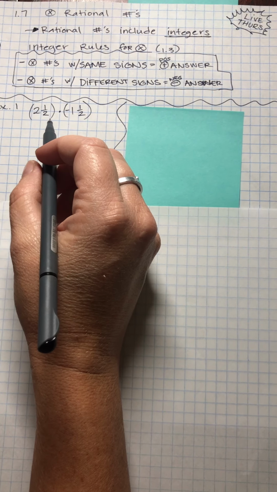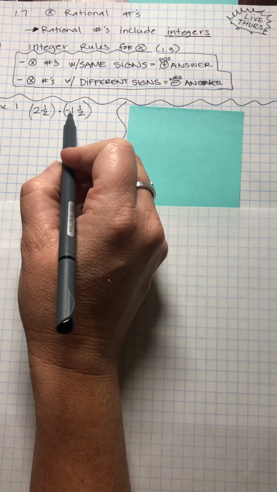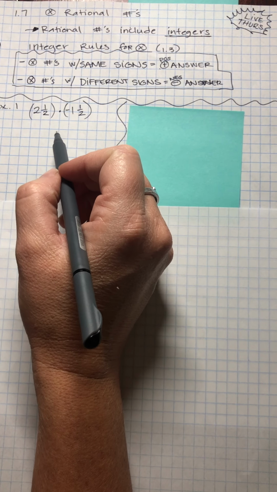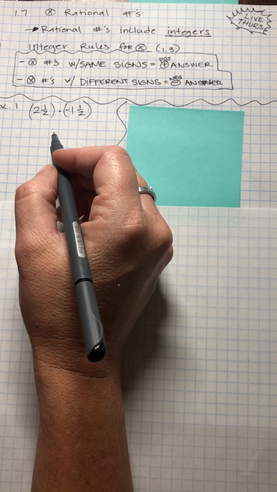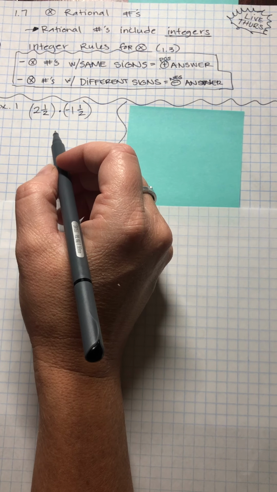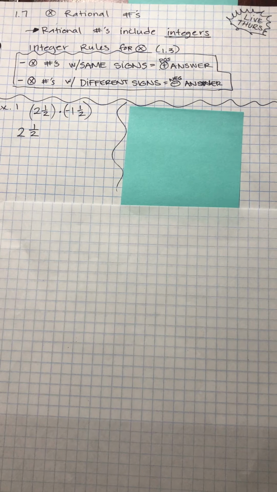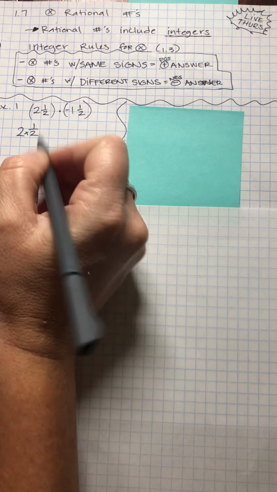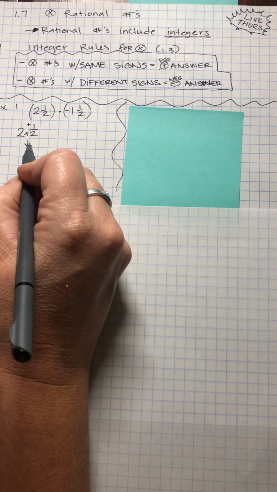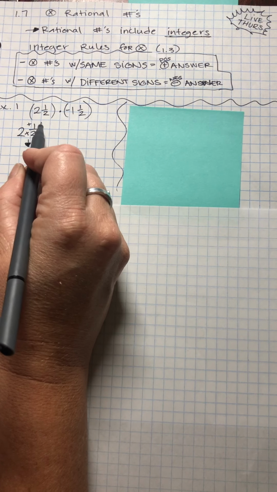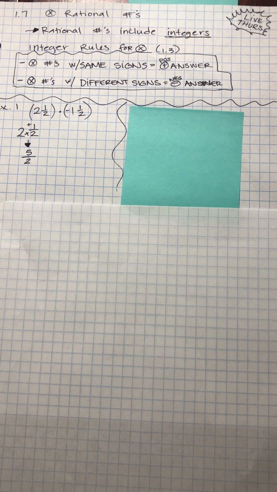We've got 2 and 1/2, a mixed number, times negative 1 and 1/2. To multiply mixed numbers, we have to change them into just a fraction with a numerator and a denominator, right? So we're going to take that 2 and 1/2, and hopefully you remember all this. Hopefully the summer wasn't too long. We multiply the whole number and the denominator, and then we add the numerator. So 2 and 1/2 turns into, 2 times 2 is 4, plus 1 is 5 over 2. 5 over 2 is what that turns into.